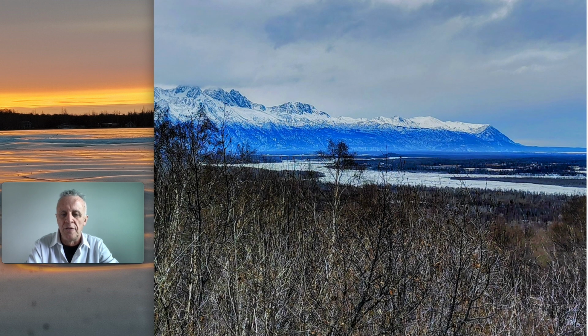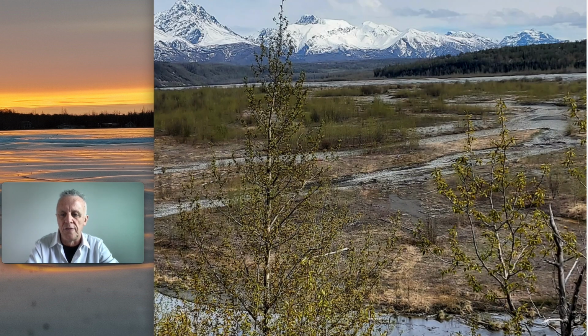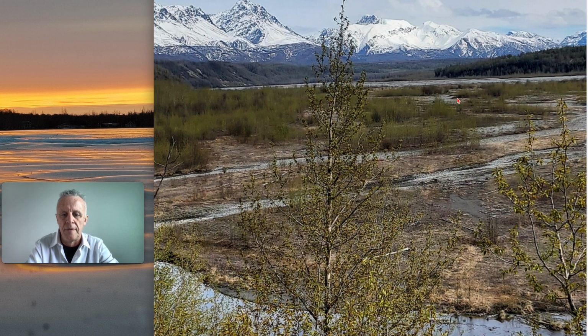This is the Matanuska River as it reaches what is called the Knik Arm in south central Alaska. And this is a typical pattern of a braided channel. And then this is the same river, a little upstream of it, with the braided channel pattern. So I thought you'd be interested in these pictures.